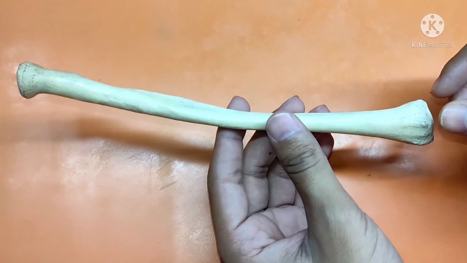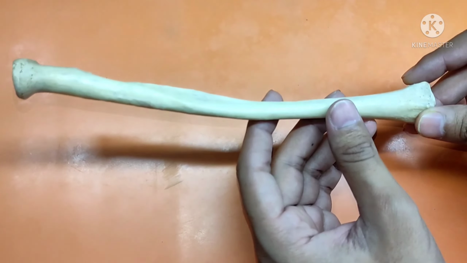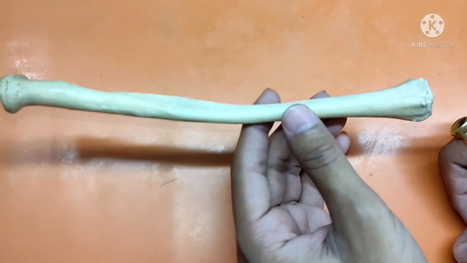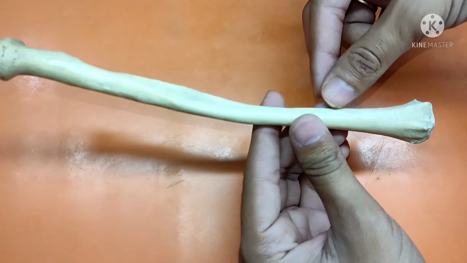Previous. Today we are going to discuss the side determination of radius bone. So let's start. This is the radius bone, this is the upper end and this is the lower end, and in between there is an intervening shaft. This is the upper end.